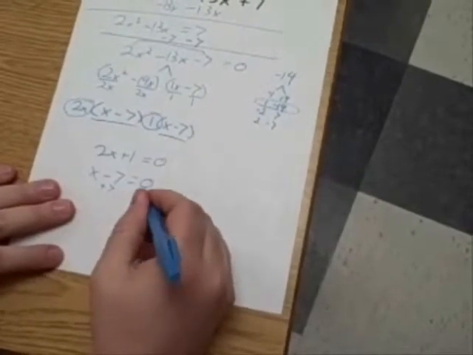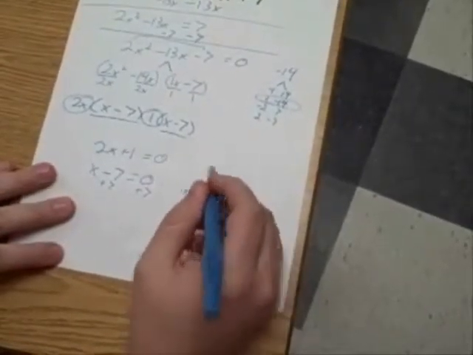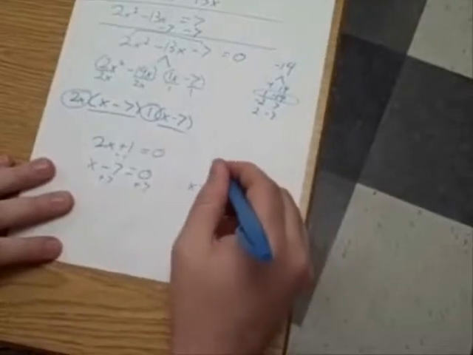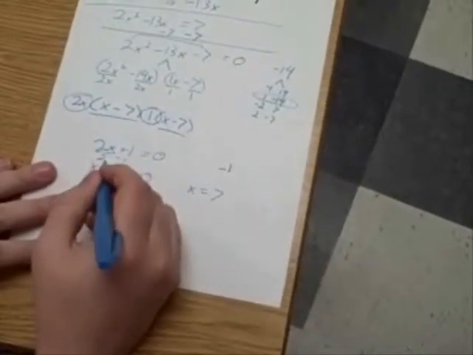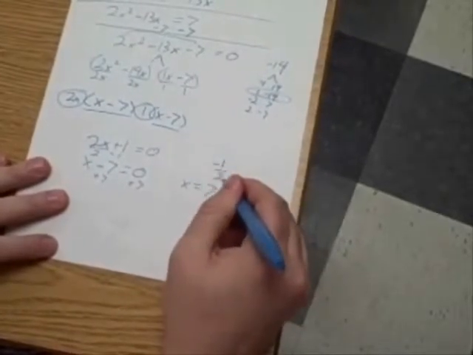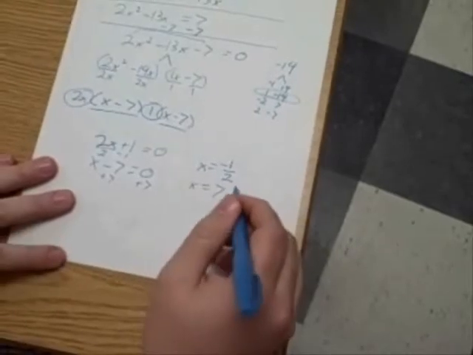I add 7 here, so I add 7 here. That means x equals 7. That's one of my answers. On the other one, I have to subtract 1. I'm going to put that over here. And then I have to divide this by 2 since there's 2x, which means I'll divide this by 2. So x equals negative 1/2 and x equals 7.